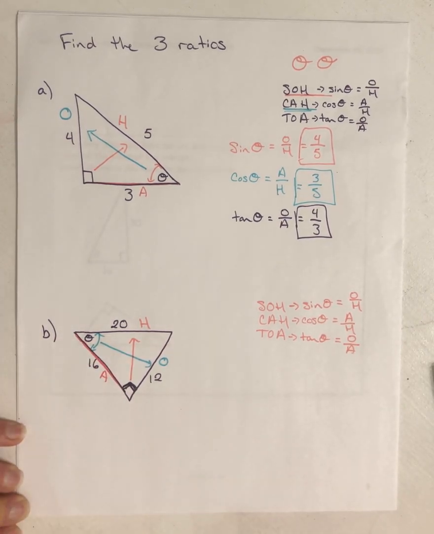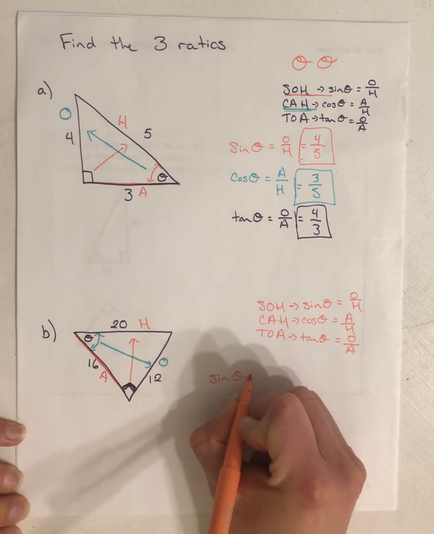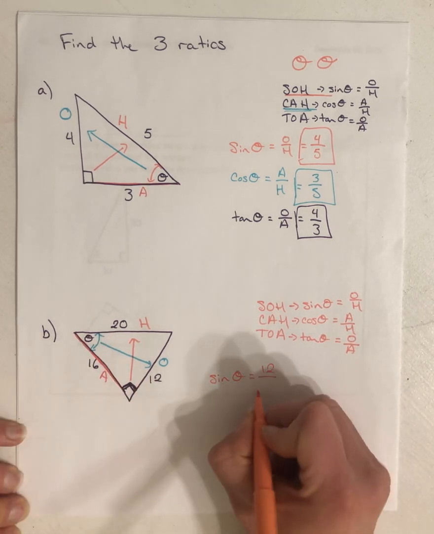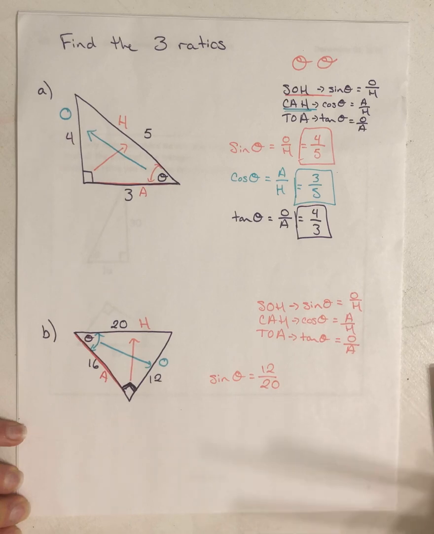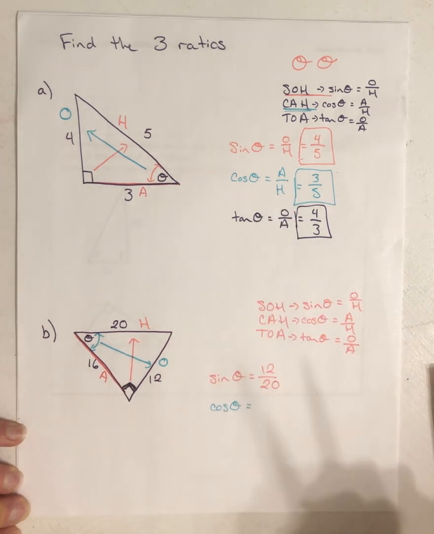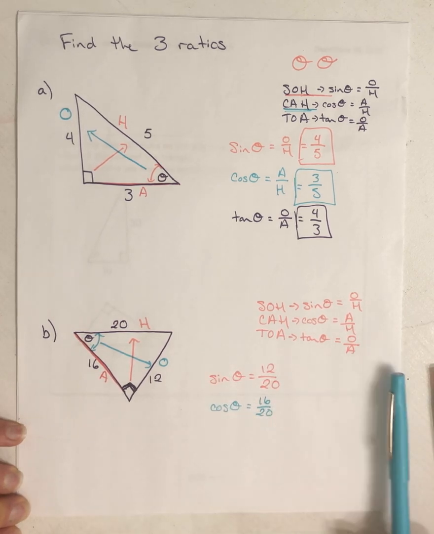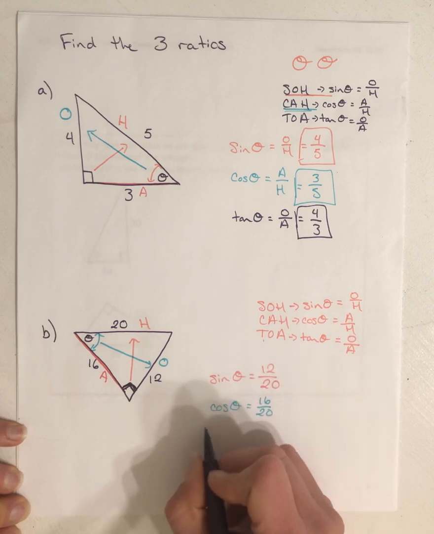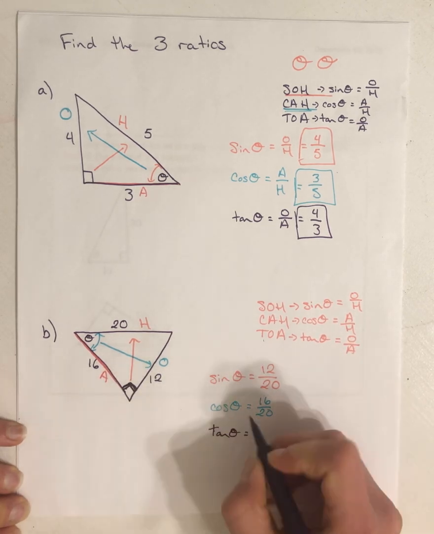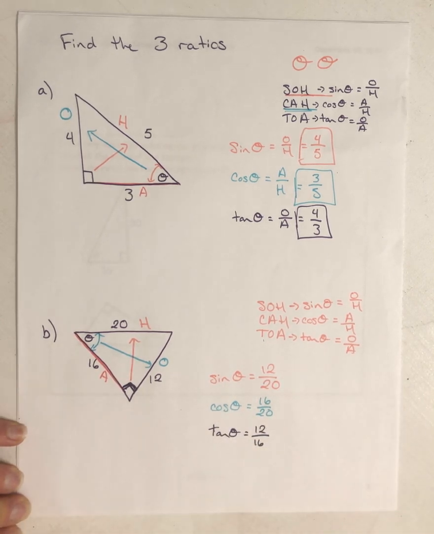Okay, and then I'm going to find my ratio number 1, my sine. Sine theta is my opposite over hypotenuse, so my 12 over my 20. And then my cosine is my adjacent over my hypotenuse, so the adjacent side is 16 and my hypotenuse is 20, and I leave it like that. And then my tan, my last one. T stands for tan. Theta equals my opposite, my 12, over my adjacent, which is my 16. And that's it. Okay?